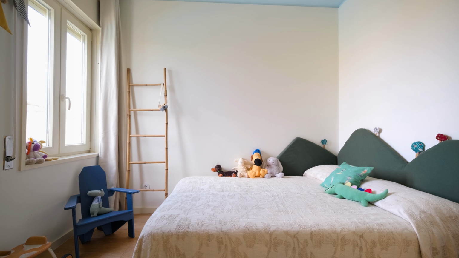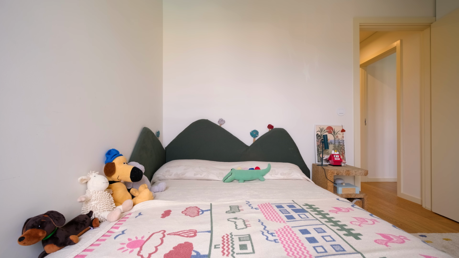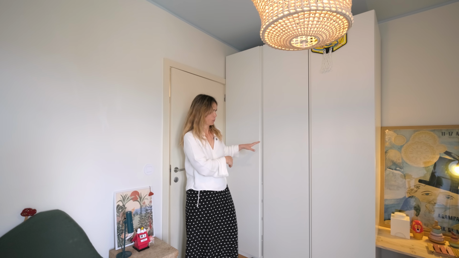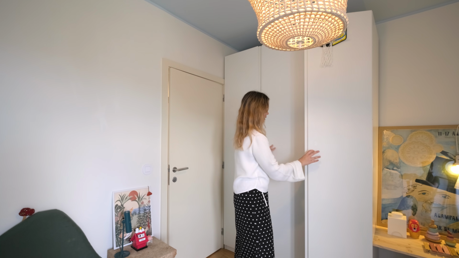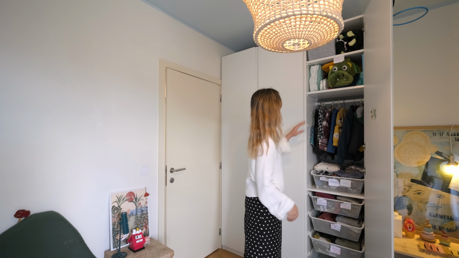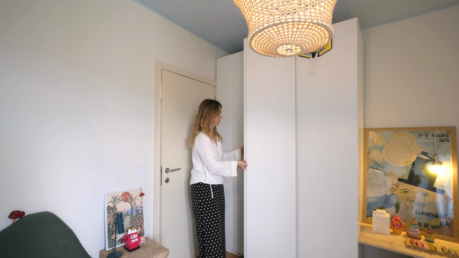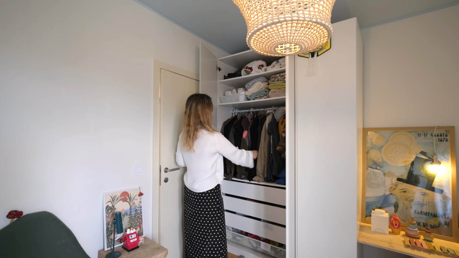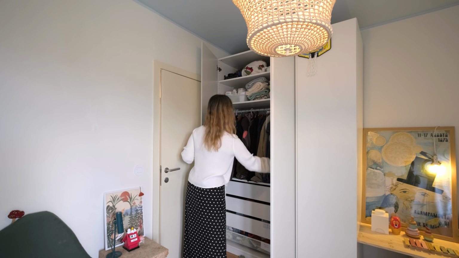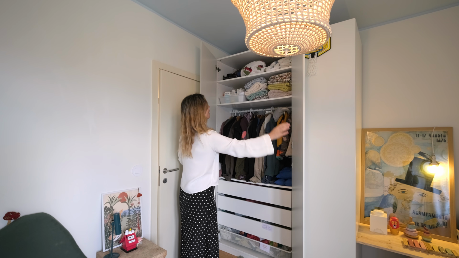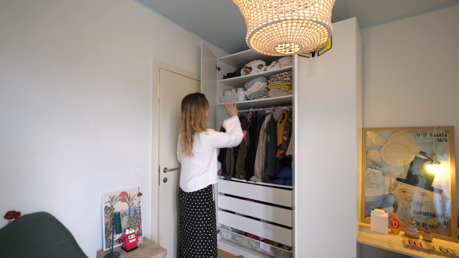Nico's bedroom has a mountain-shaped headboard. It was made by his grandfather and features trees and a few animals. I put this IKEA wardrobe here to have space to fit all Nico's clothes. We have even more storage for our winter coats and Nico's coats and towels, and medicines there.